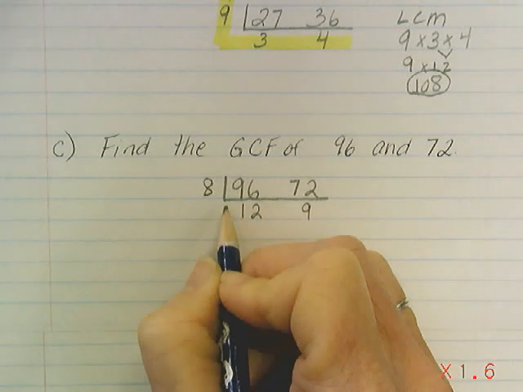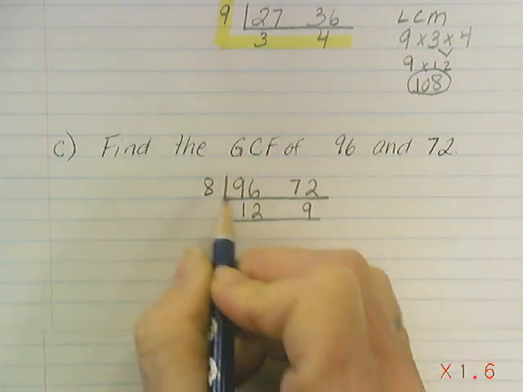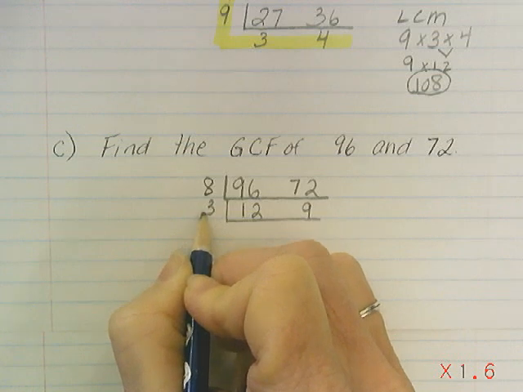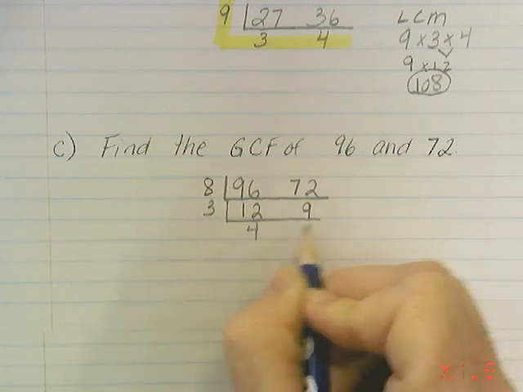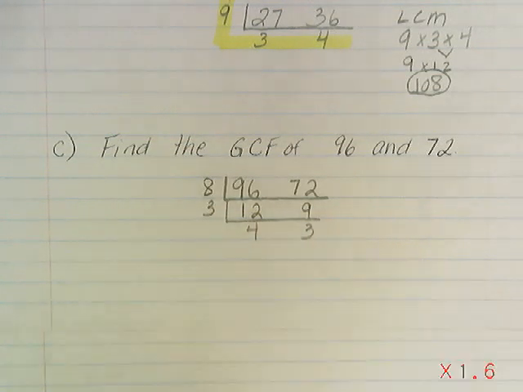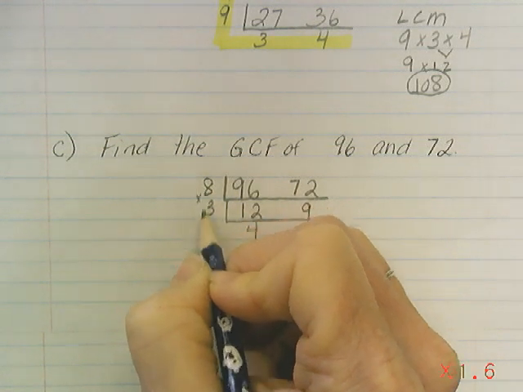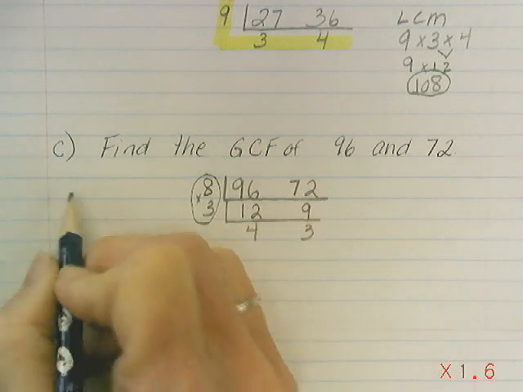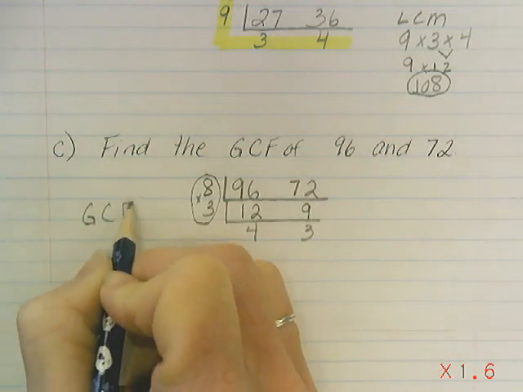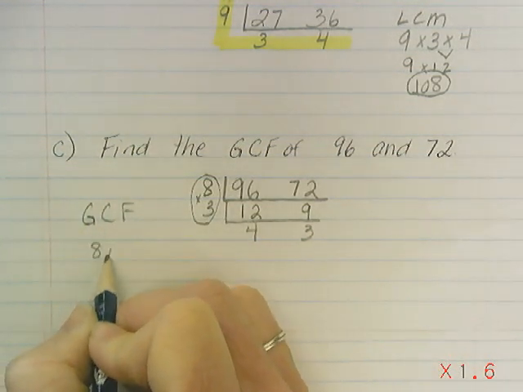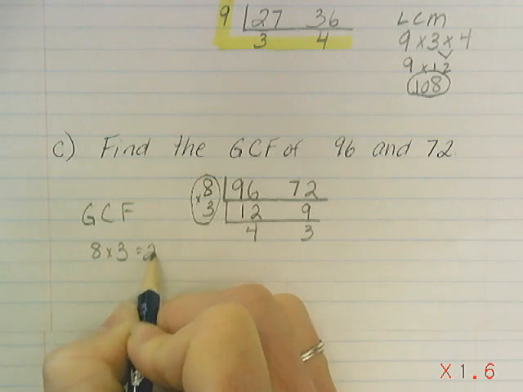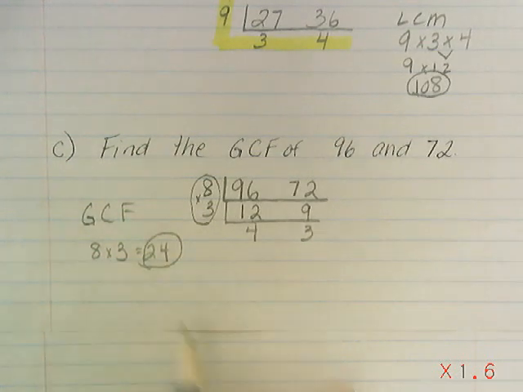I can keep going further, so we're going to divide 12 and 9 by 3. 12 divided by 3 is 4. 9 divided by 3 is 3. We're going to stop there. We can't divide any further, and we're going to multiply these two on the left-hand side to give us our GCF, greatest common factor. So 8 times 3 is 24. So our GCF here is 24.